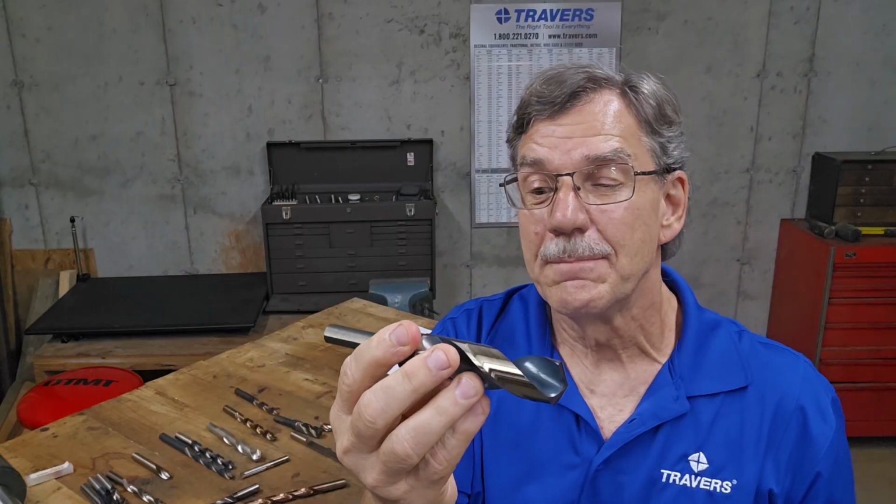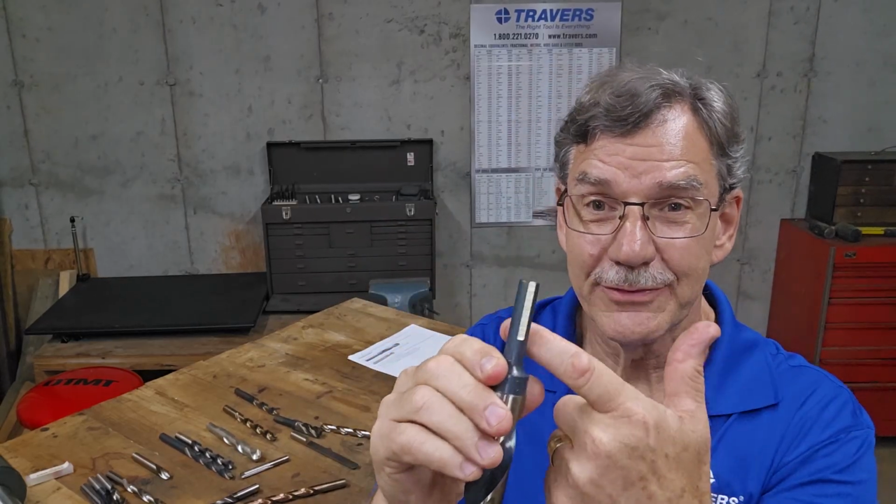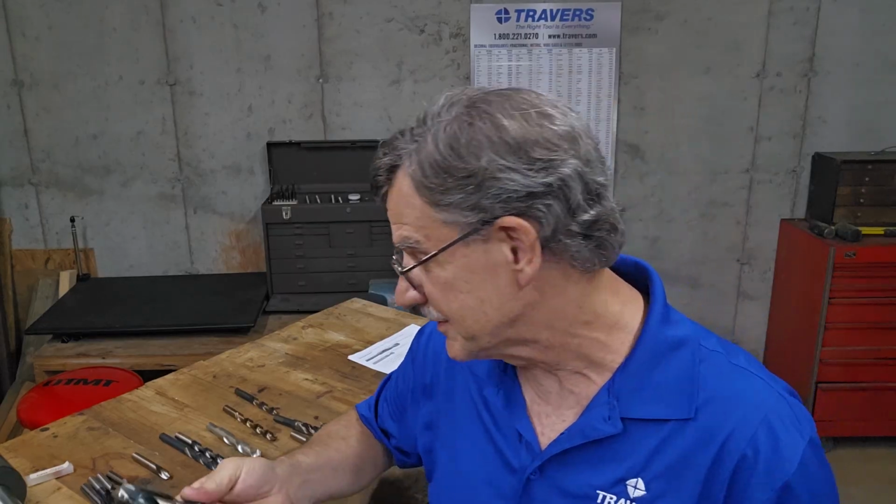So any reduced shank drill I have has those 3 flats on it. I love it. I don't understand the purpose of not having them. So huge benefit there for a couple of reasons.